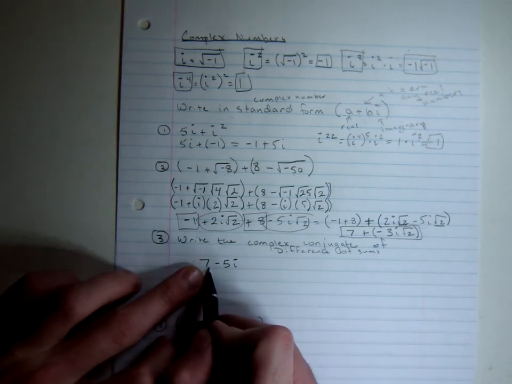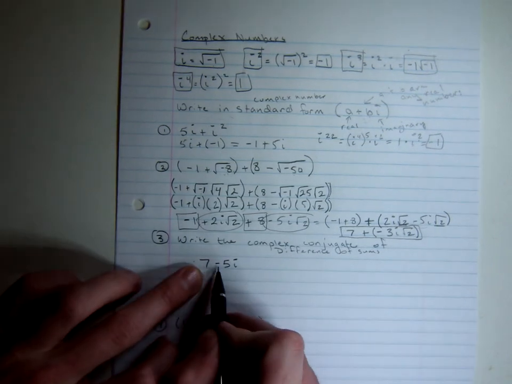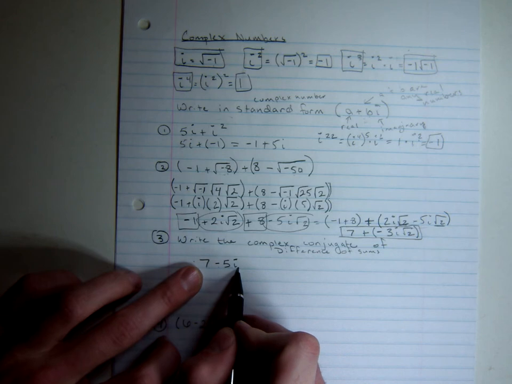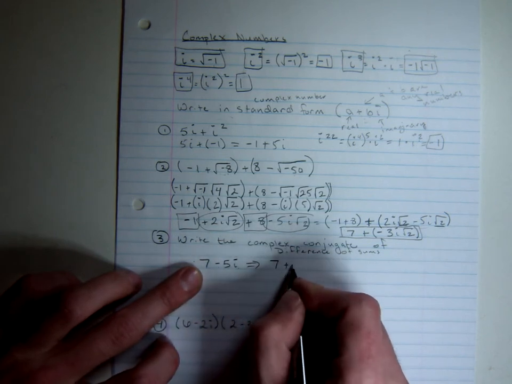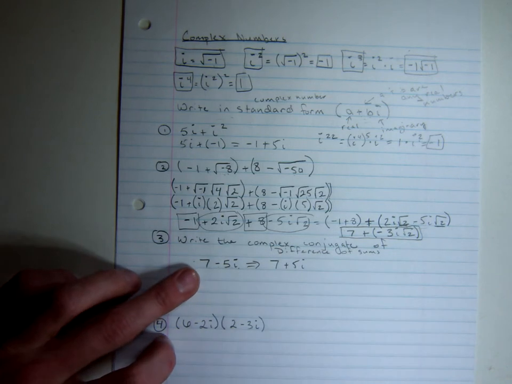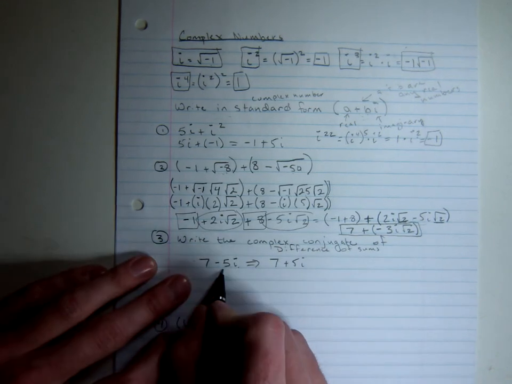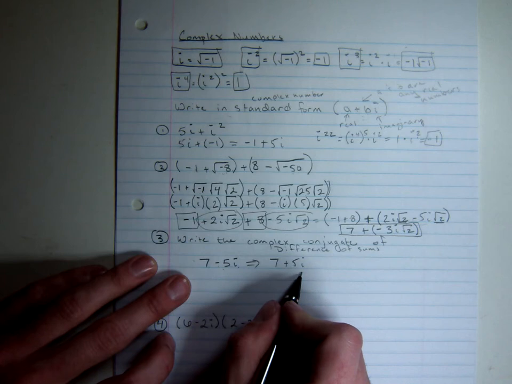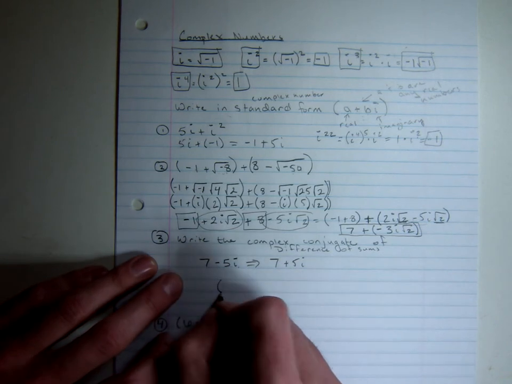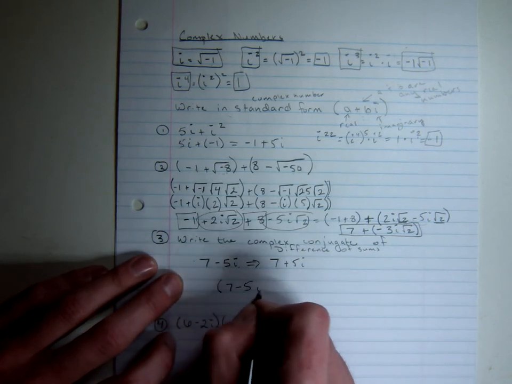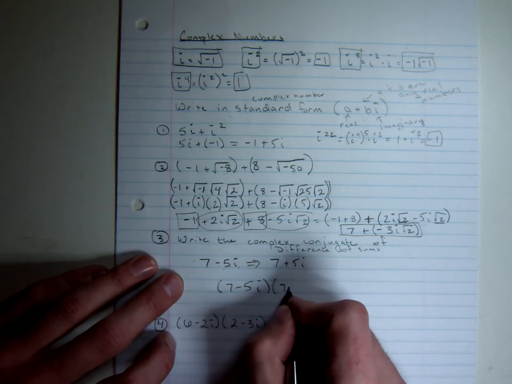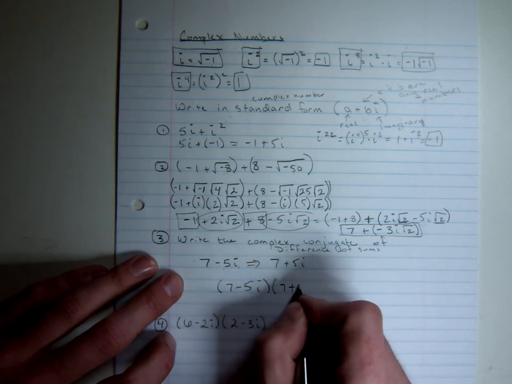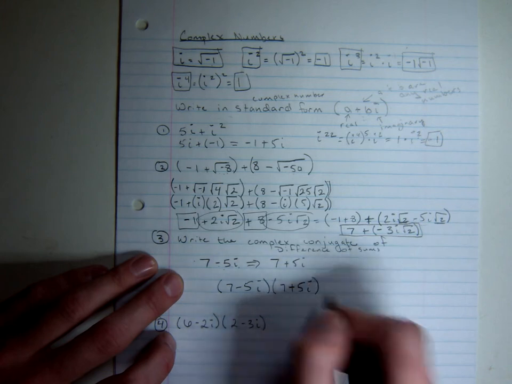So the complex conjugate to this, if we have 7 minus 5i, well, then the complex conjugate is just going to be 7 plus 5i. Now, the use of this is that if we multiply a complex number times its complex conjugate, we get a very similar result to what we get when we do a difference of squares.